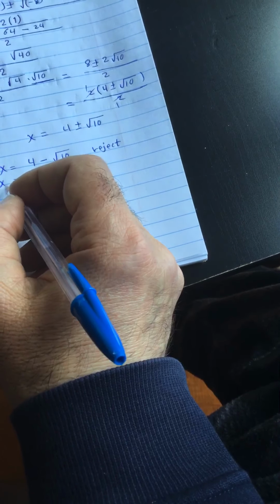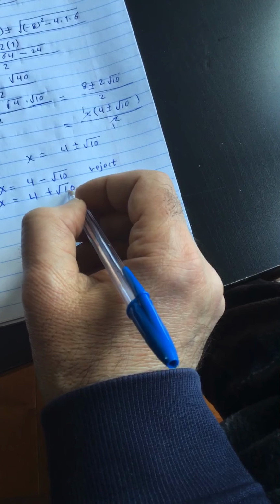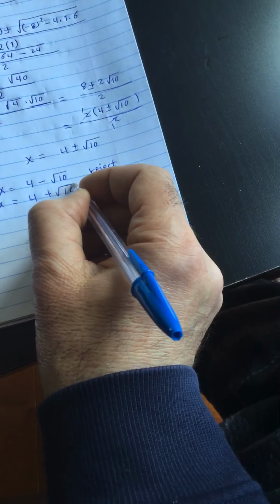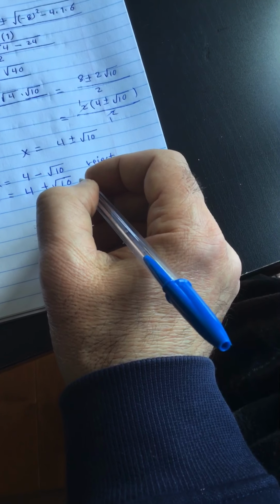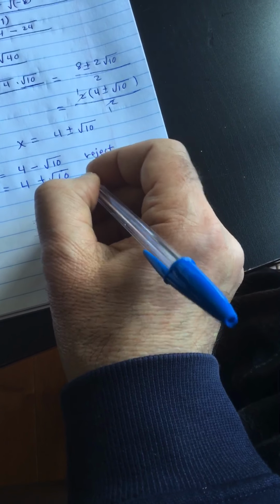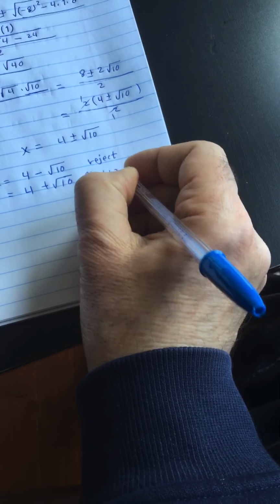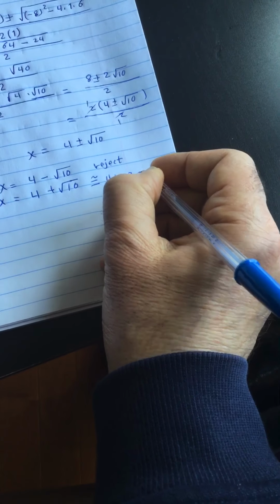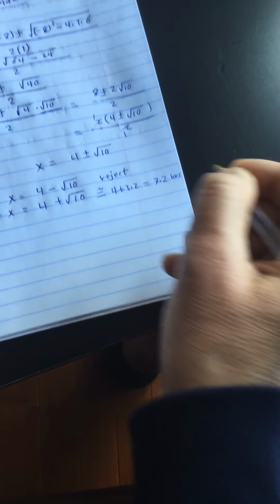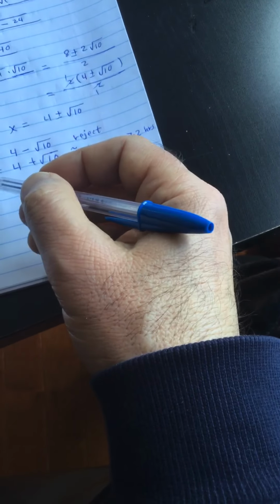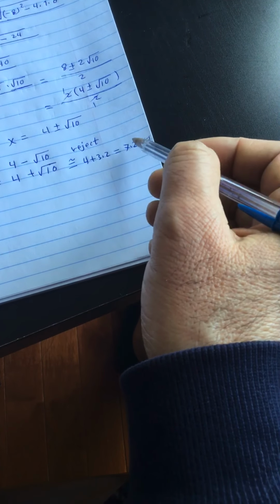So the answer is x equals 4 plus root 10, which we accept. Root 10 is approximately 3.2, so 4 plus 3.2 is 7.2 hours. So the small pipe needs 7.2 hours to fill the tank.